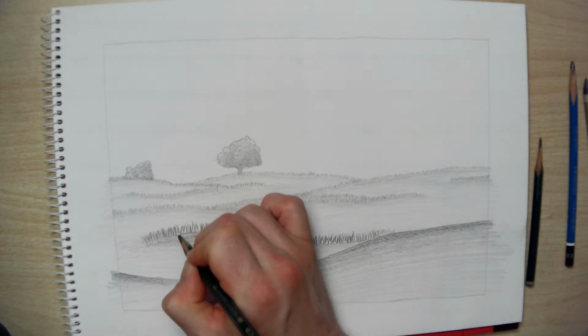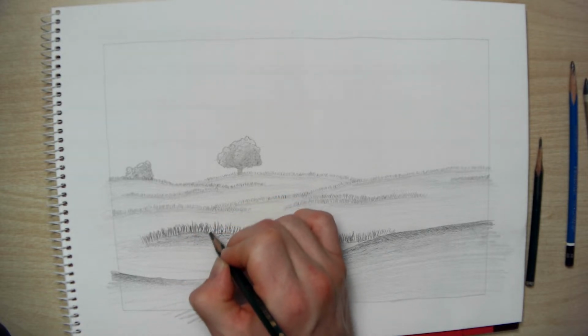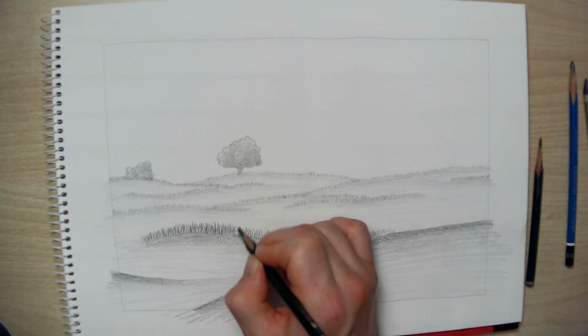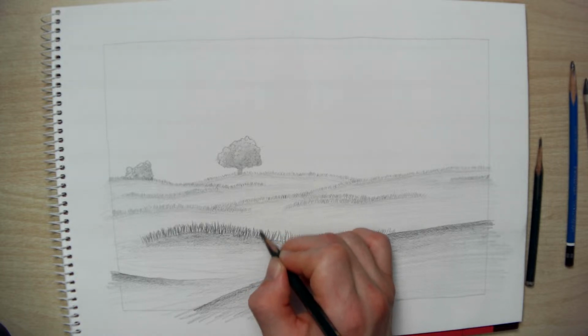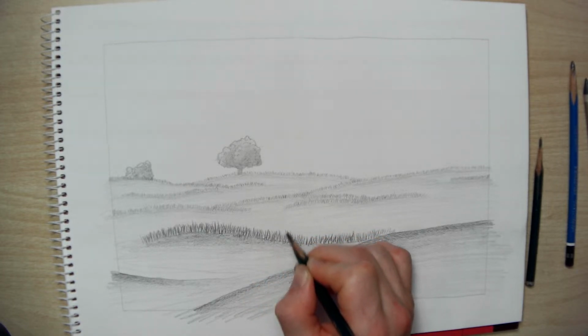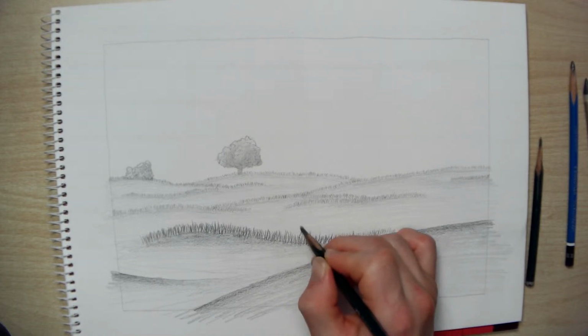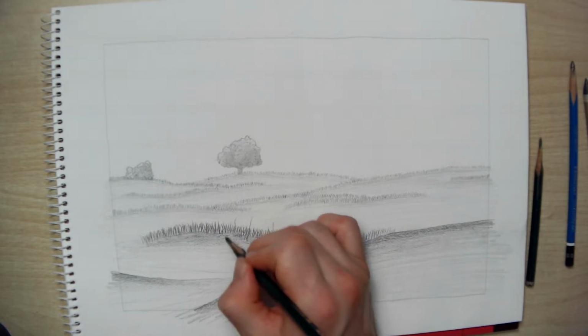If I just start the line within the volume below it, then I won't have this problem. And maybe that even makes it look a little bit more three-dimensional if they don't just grow on the ridge, but they start a little bit below.